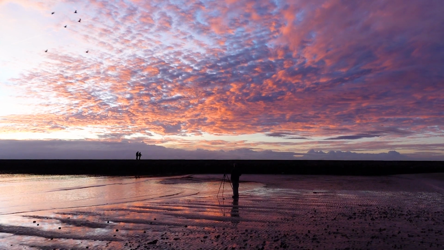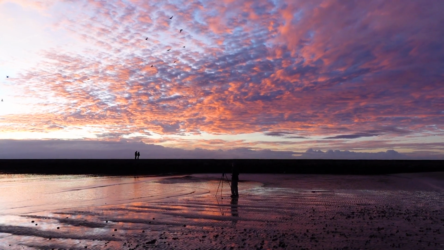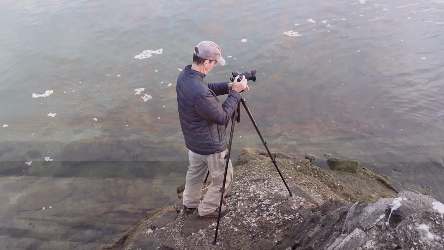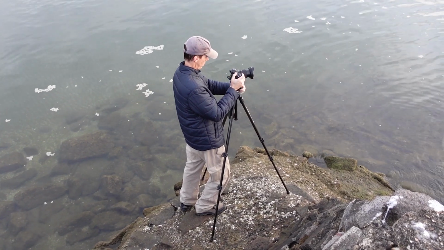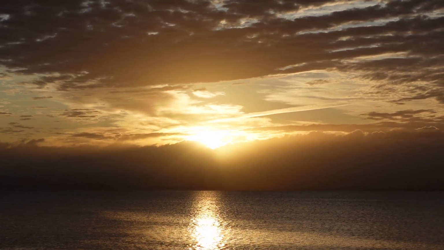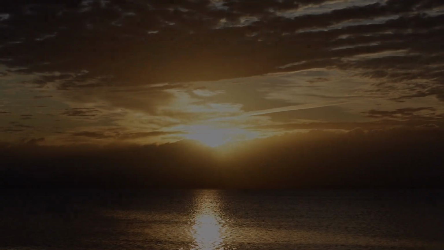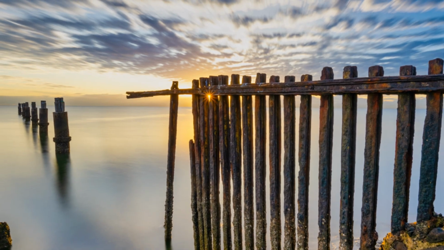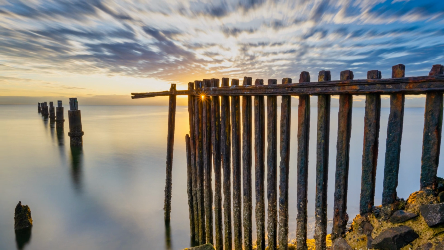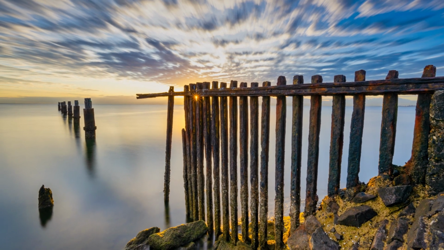From here, I ventured out to the end of that rock wall, and I have done this composition before on my channel, but I thought this was the perfect example of what I was saying earlier about getting cloud moving away or towards you. I even managed to capture a little sun star between this old rusty barrier as the sun peeked over the horizon.